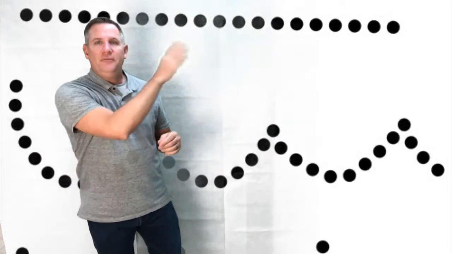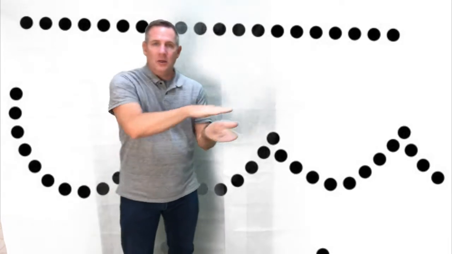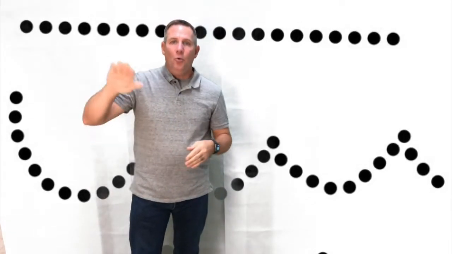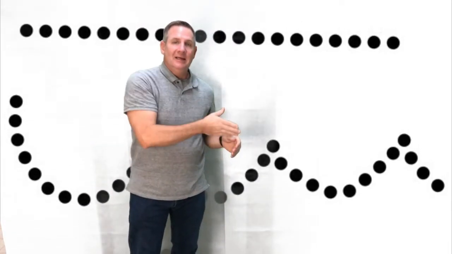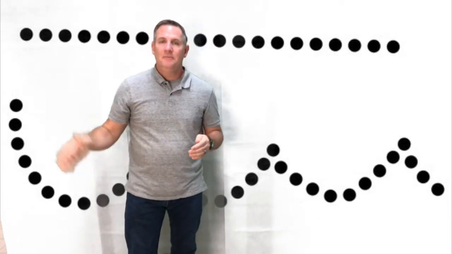Okay, so take a look around your house from where you're sitting and see if you can identify vertical lines, horizontal lines, wavy lines, zigzag lines. How many do you see right where you're sitting?